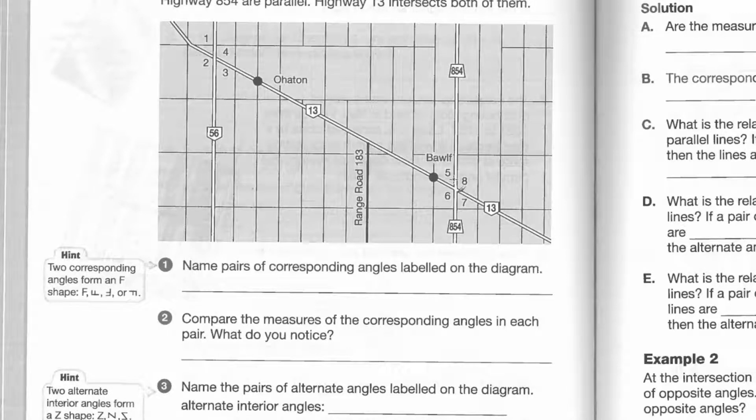Let's figure out these important things. First of all, name pairs of corresponding angles listed on the diagram. Corresponding angles are angles that are in the same position on opposite lines. Let's start with angle 1.